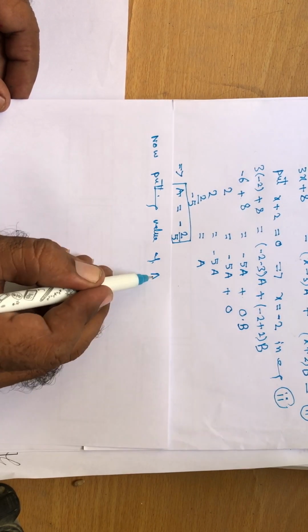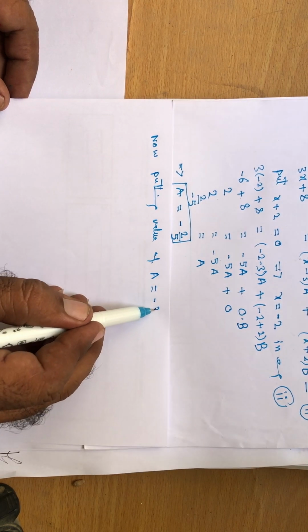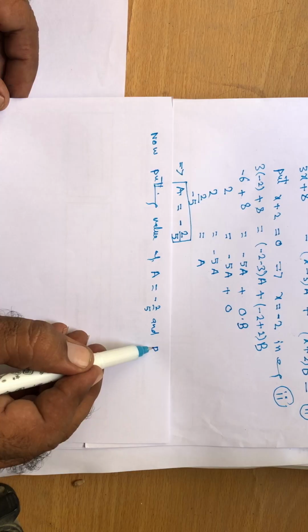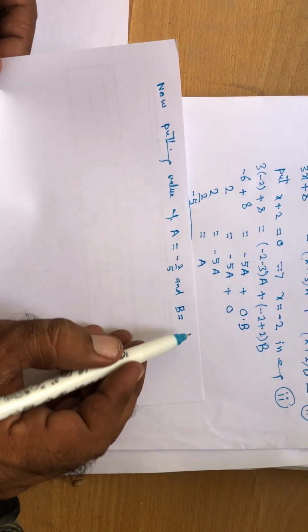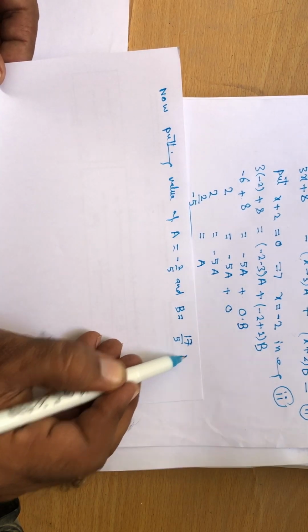We already have equation number 1 in front of us. Now we put the values of A and B in equation number 1. The value of A is minus 2 over 5 and the value of B is 17 over 5.